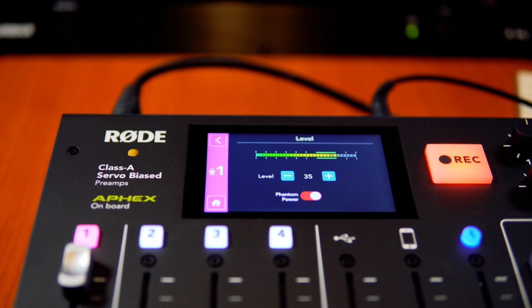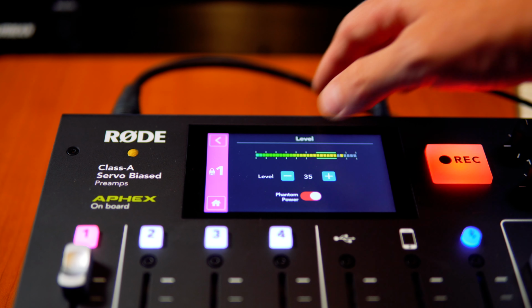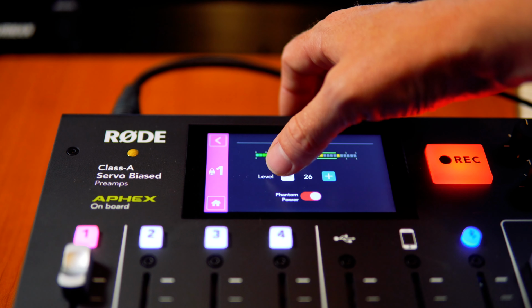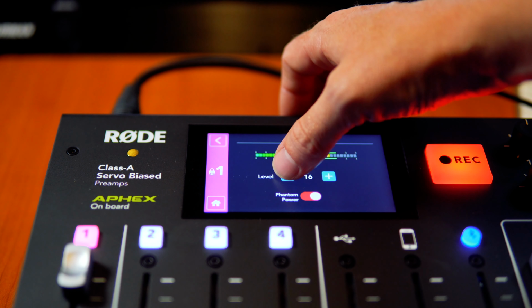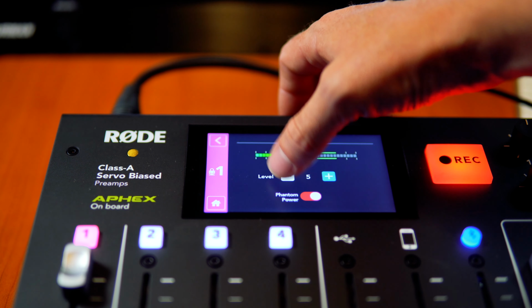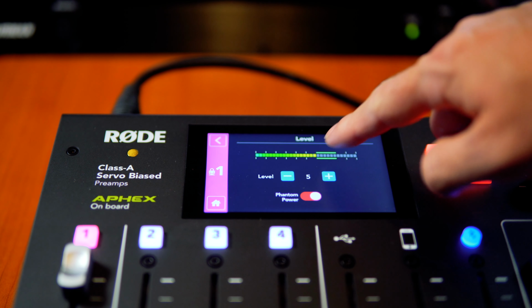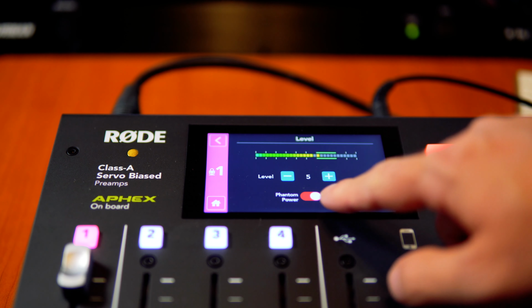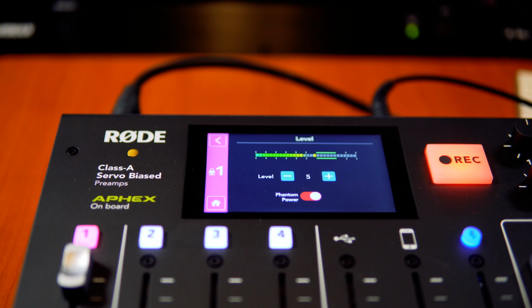Okay, this is the microphone on default settings running through the Rodecaster Pro. A little bit distorted. I'm going to turn down the level. Here we go, all the way down to about level 5. That will make it perfect so it doesn't distort up here. And you'll notice I enabled phantom power with a condenser microphone. I need the Rodecaster Pro's 48 volt phantom power.